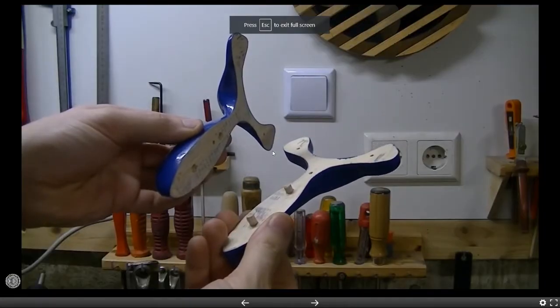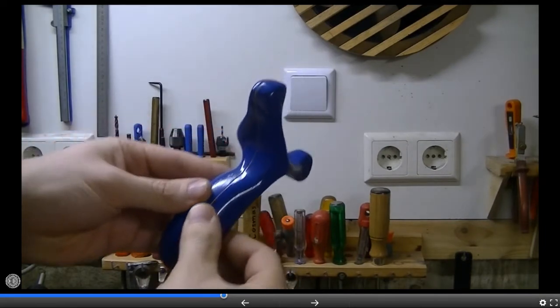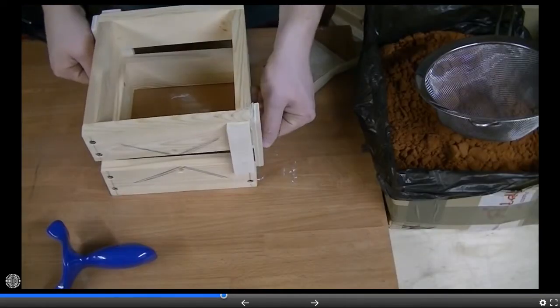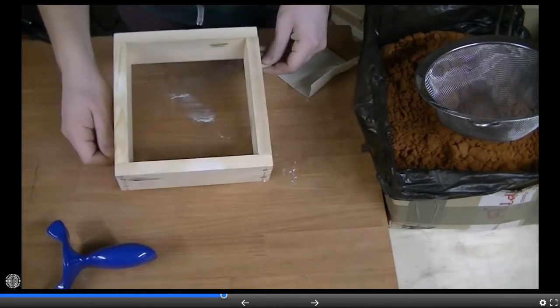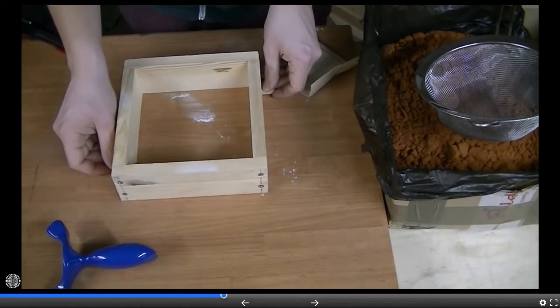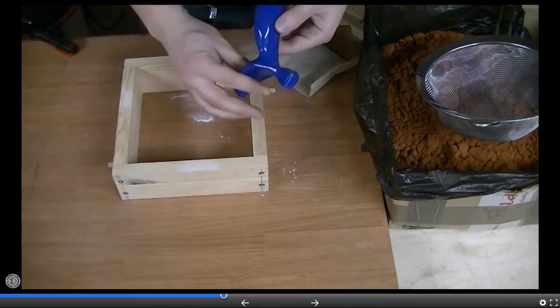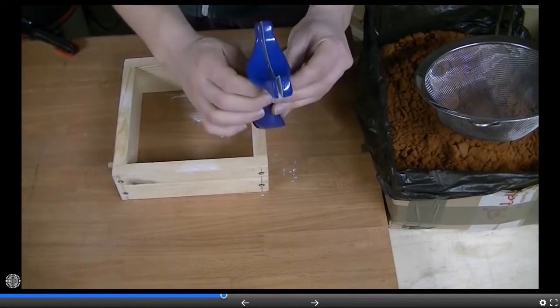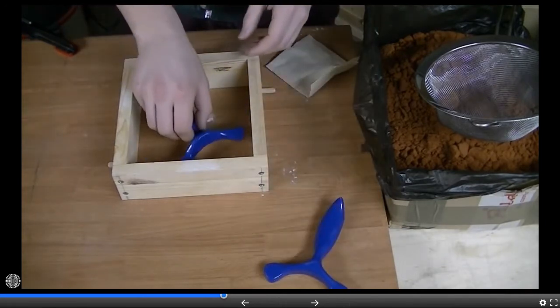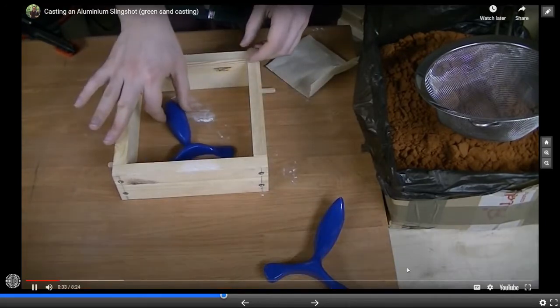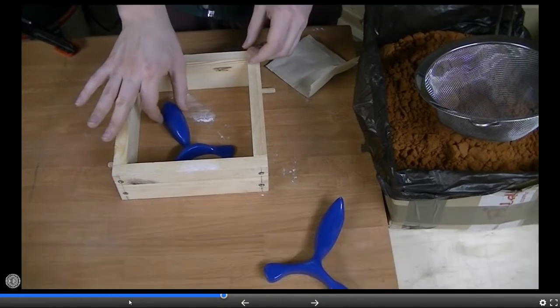In the description there will also be a link to a video where I show how to cast the aluminium slingshot without the need for woodworking equipment for making the pattern. I got the molding sand off eBay. It is not expensive. To make the mold, one half of the pattern is laid face down into the flask. I apply a bit of talcum powder to prevent the pattern from sticking to the mold.